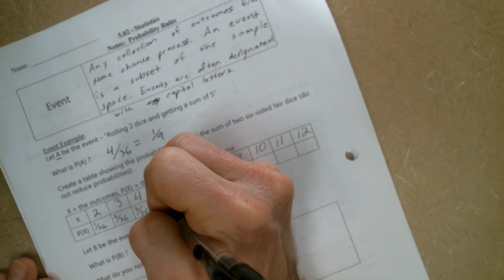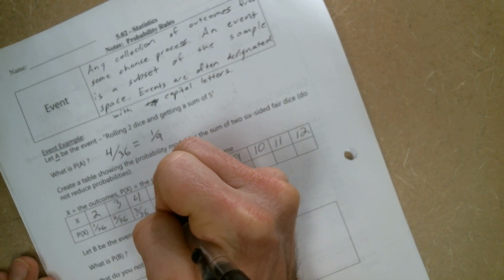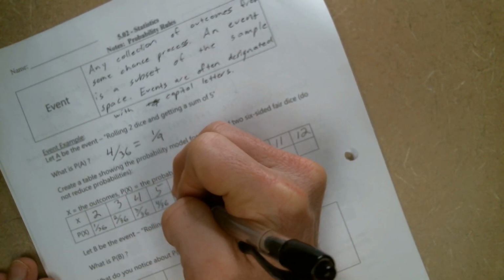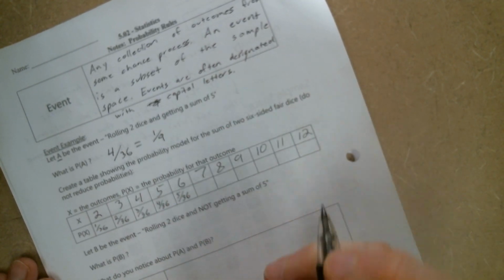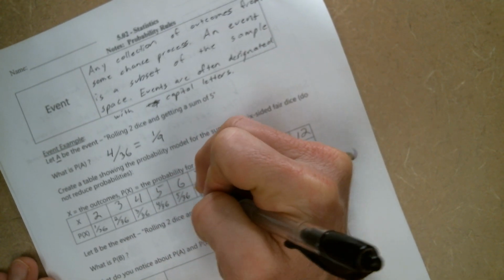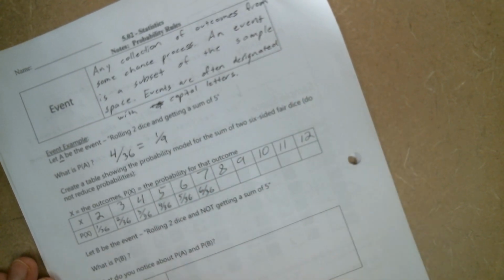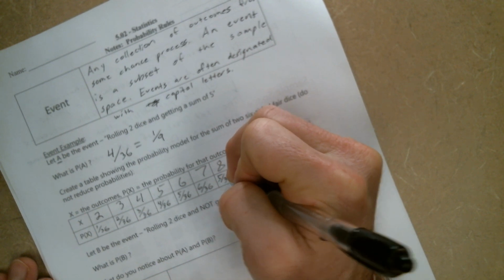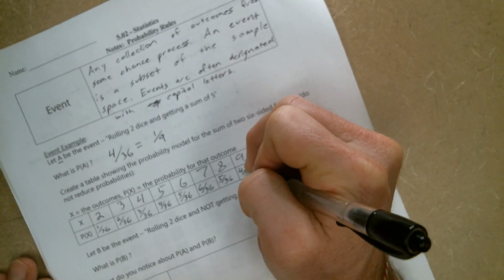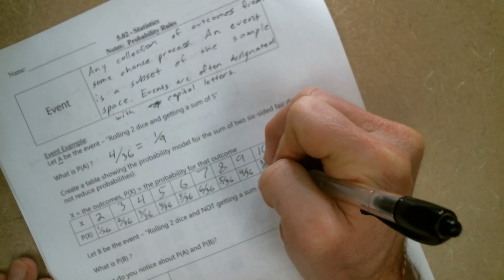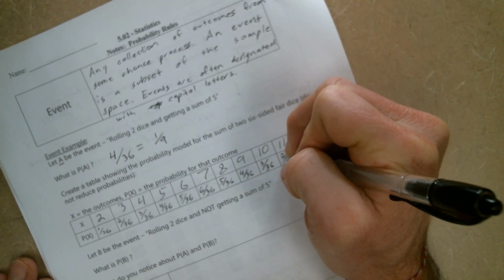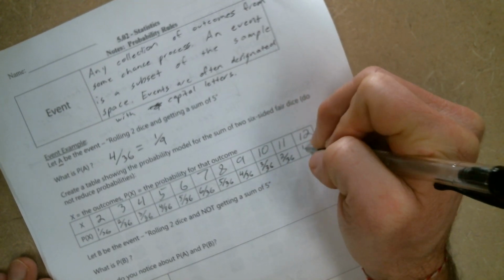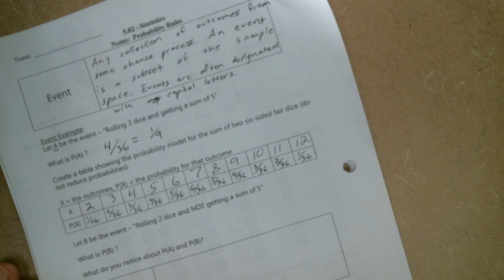We already saw that there are 4 out of 36 ways to get your 5. 5 out of 36 ways to get a 6. 6 out of 36 ways to get a 7. And then it's not 7 out of 36 ways to get an 8. We start coming back down. So 5 out of 36 ways, 4 out of 36 ways, 3 out of 36 ways, 2 out of 36 ways, and 1 out of 36 ways.